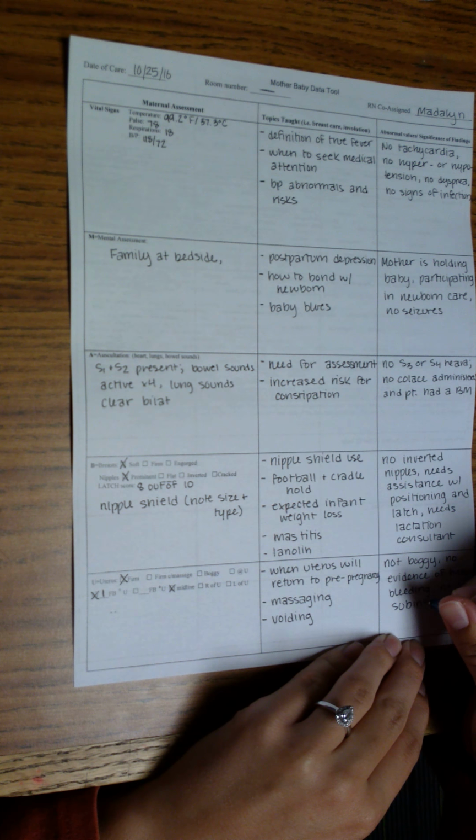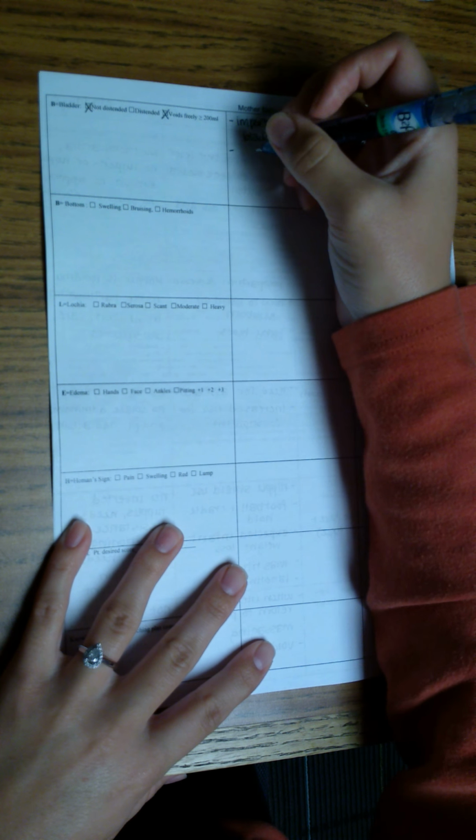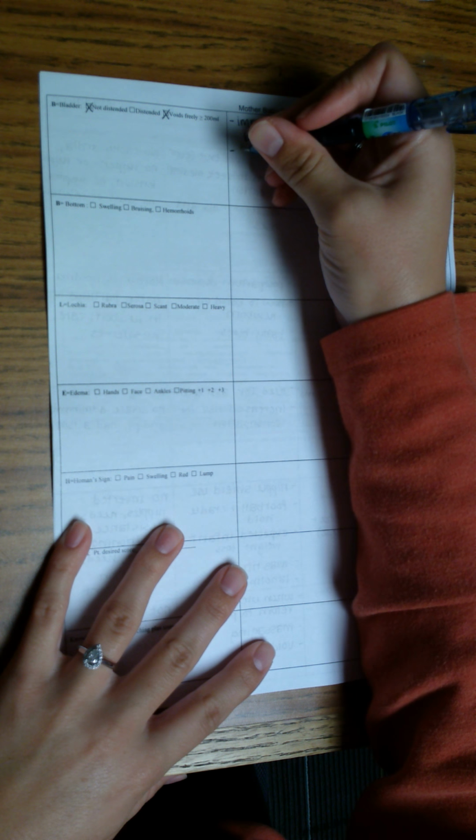For teaching, you want to teach mom the importance of emptying the bladder, because sometimes it's not fun to get up. Moms don't want to get up right away. They're tired. They just had a baby. But you need to know and teach them why it's important to get up and go to the bathroom and why we need to check those voids. You also want to teach about symptoms of UTIs, and if they do have any burning sensations, they need to be able to report that to you.